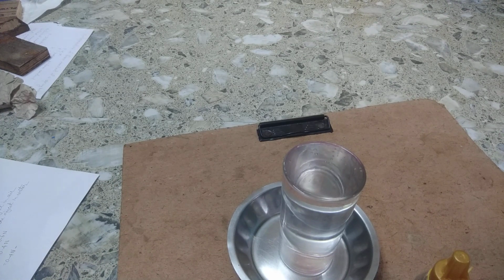Now I will dip this object in this water and find how much water it displaces, and we will weigh the displaced liquid. In that case we will find the force of buoyancy. Here let us first find the weight of this beaker.